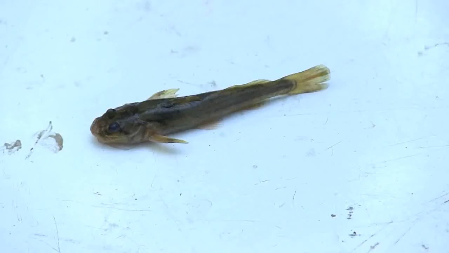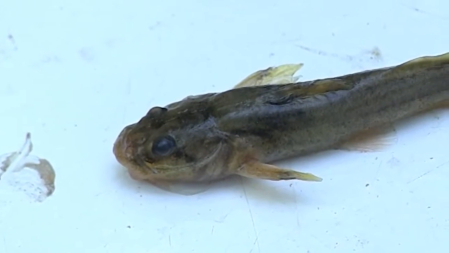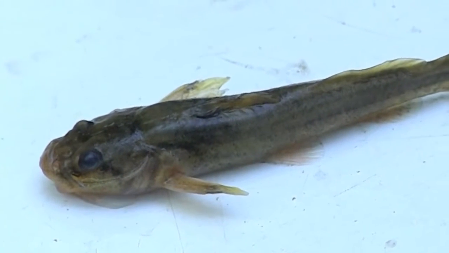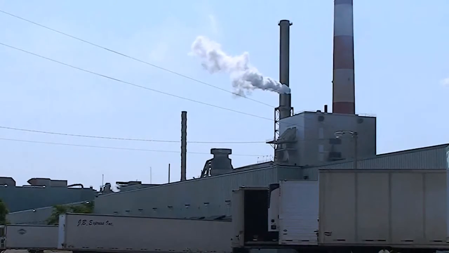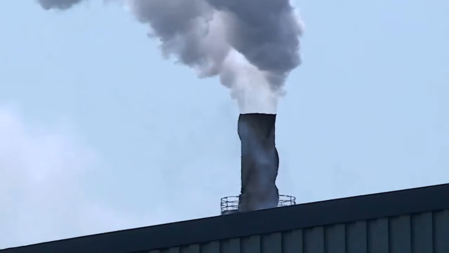Today we found a state endangered mountain madtom. Mountain madtoms are important because unlike other fish, madtoms don't have scales. So they're very susceptible to industrial pollutants because they can just absorb the pollutants directly through their skin. The madtoms are what we consider a pollution-sensitive species.